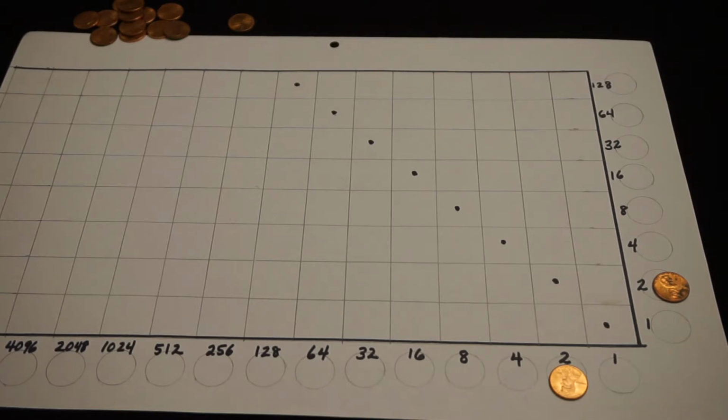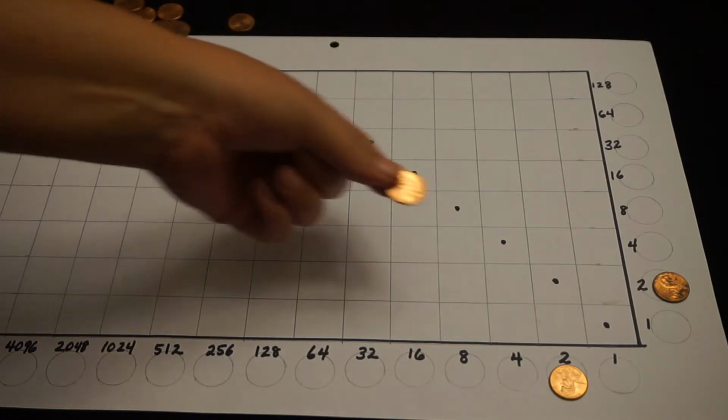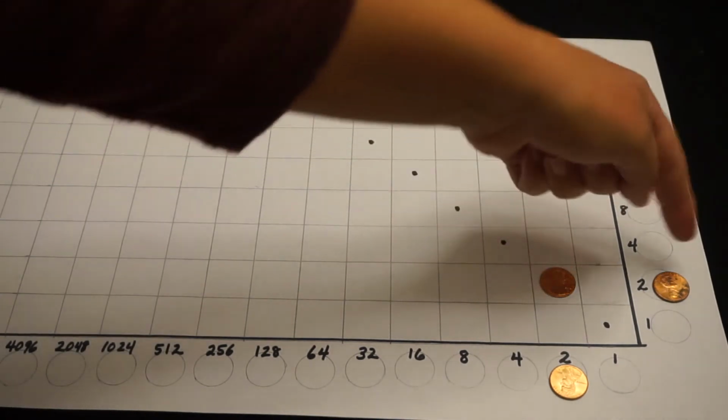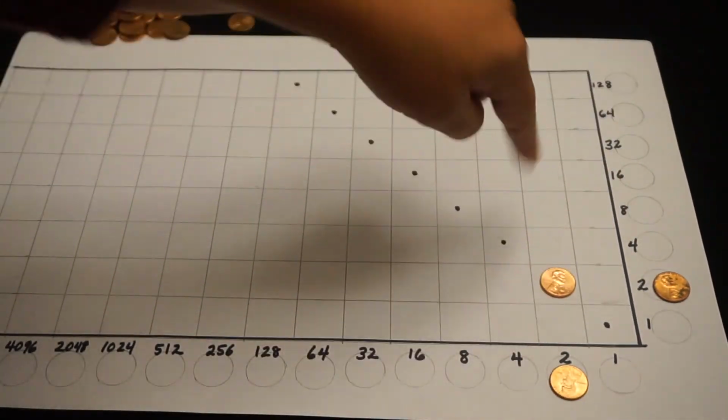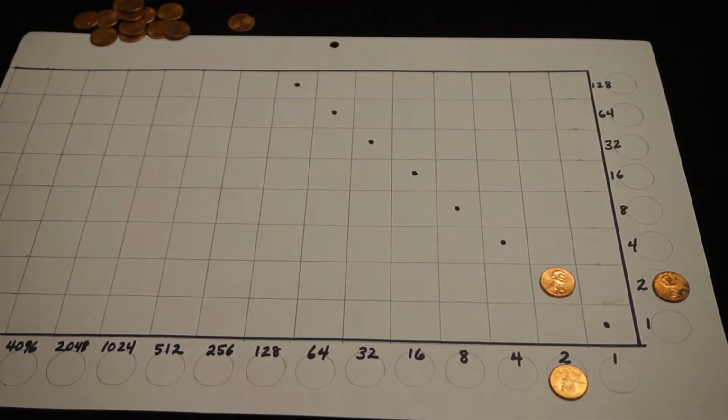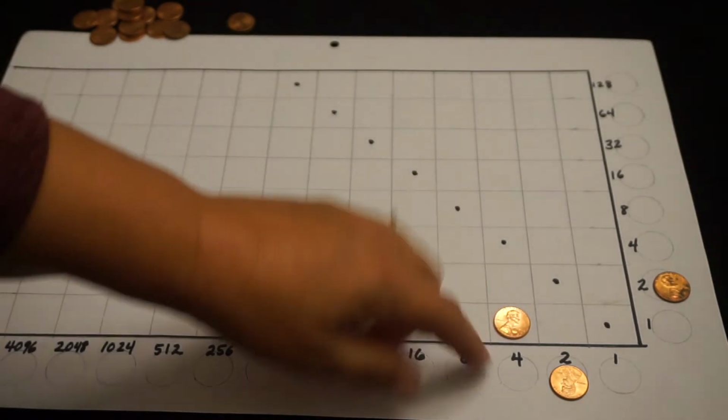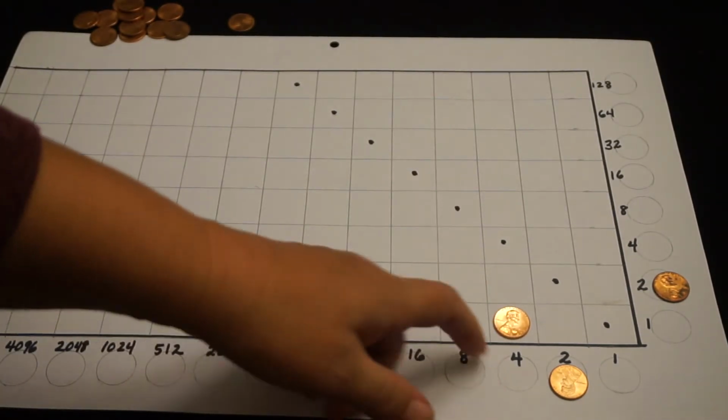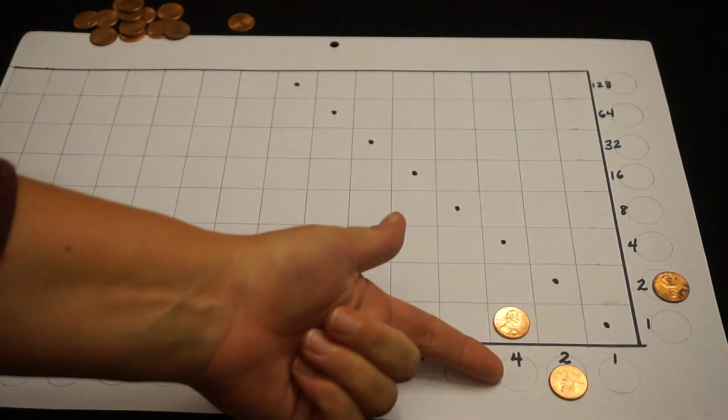So in order to multiply, what I'm going to do is put a marker on the board where these two intersect, this row and this column intersect. And then I'm going to slide that diagonally until I hit the bottom row, and that gives me a 4. So 2 times 2 is 4.